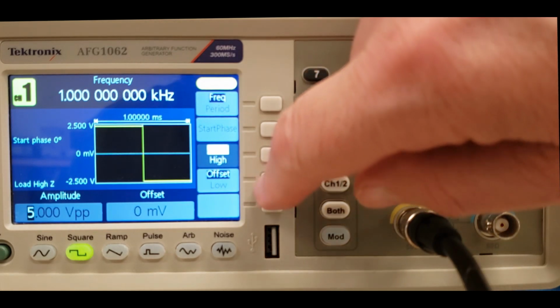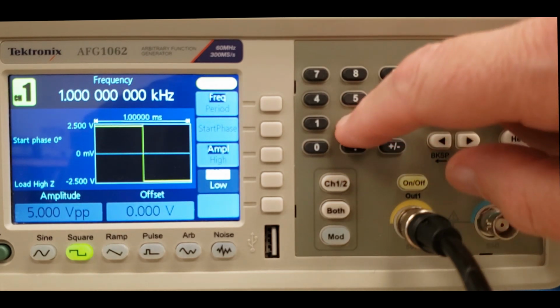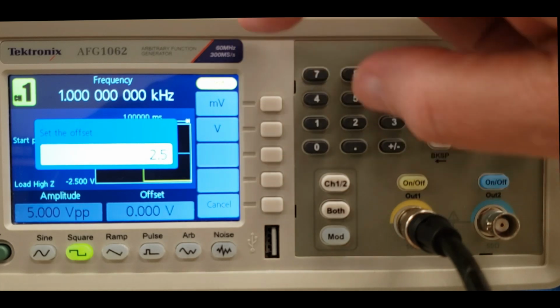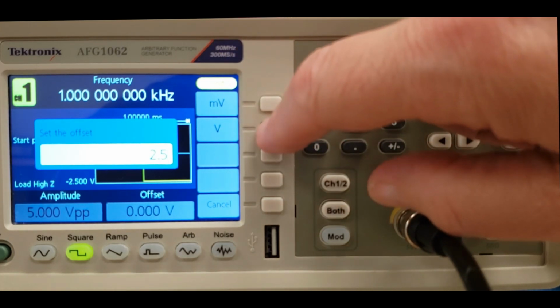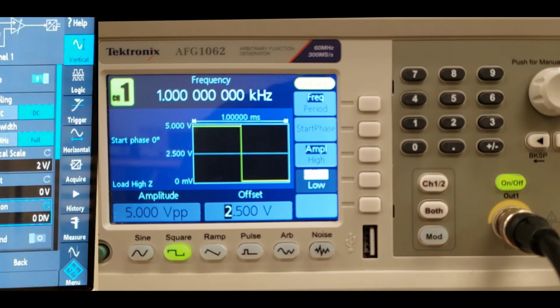The next step is to adjust the offset. So press this button. And again, you can use the dial or the keypad. I'm going to enter 2.5 through the keypad. Once you're done, press V for volts, and that sets up the offset. The next step is to turn the output on.